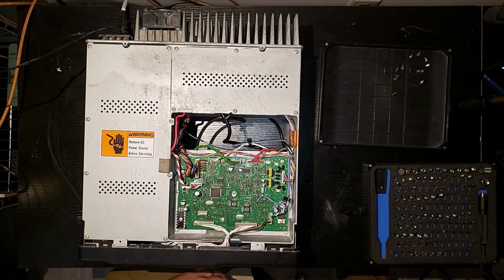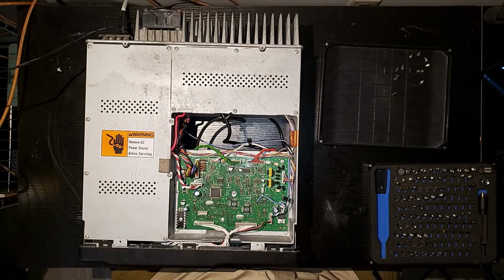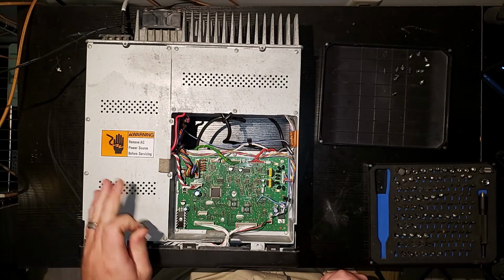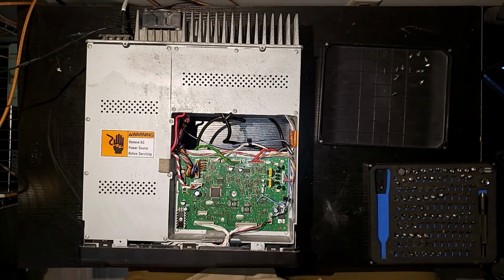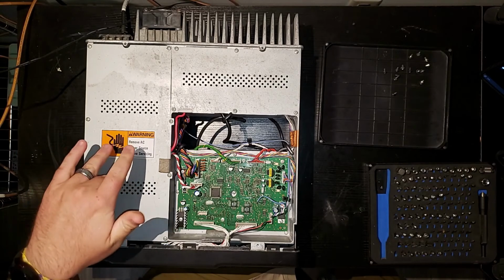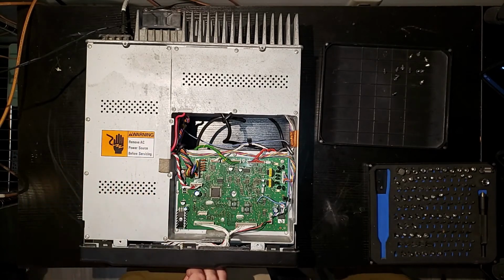Just saw the Facebook post. What's the issue? Well, we've got a repeater here that it seems like whenever it gets hot, this was given to me by somebody else. It seems like whenever it gets hot, after talking on it for a little while, it just starts turning itself on and off over and over again.